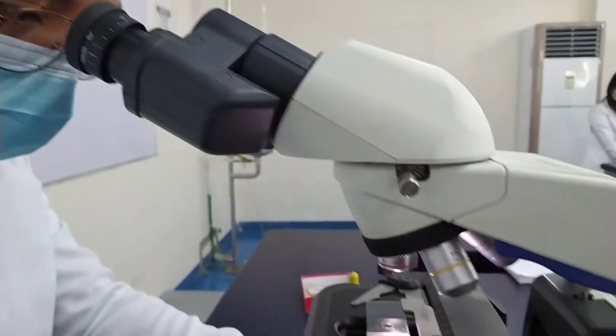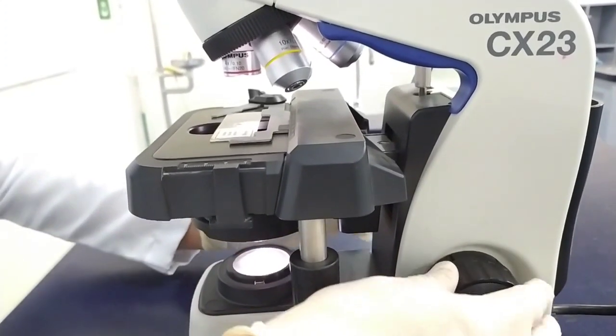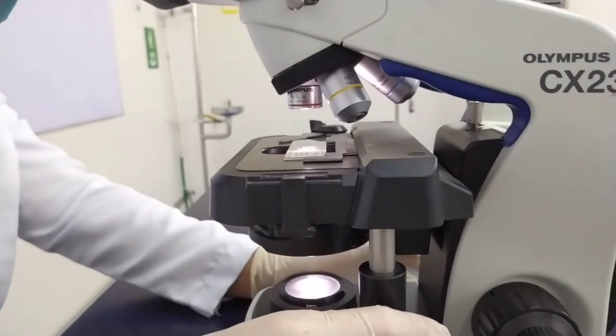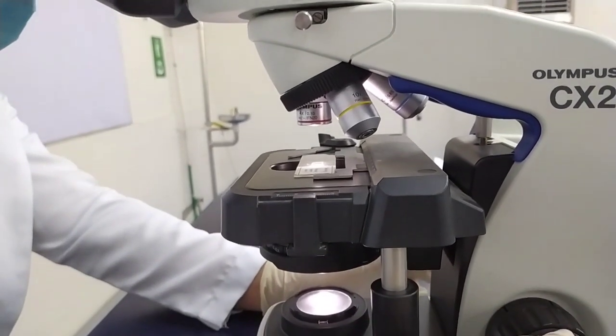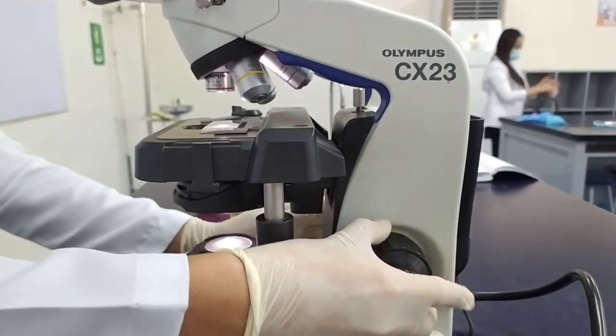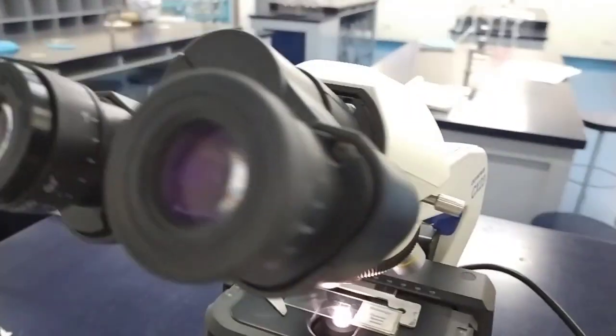In here, we examined different prepared slides of sperm cells, simple epithelial tissue, smooth muscles, and the human blood cells. This is what we see on a scanner lens.